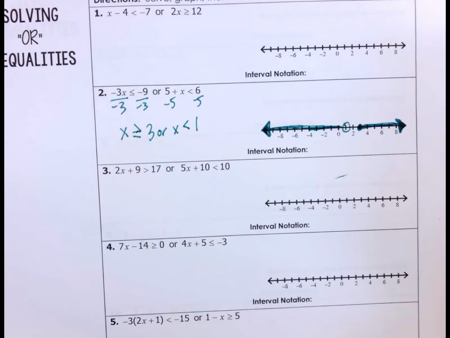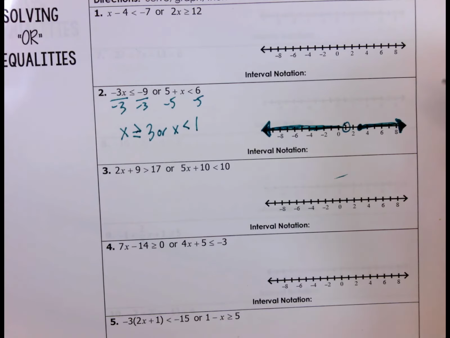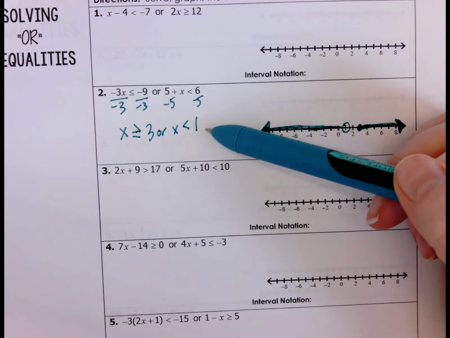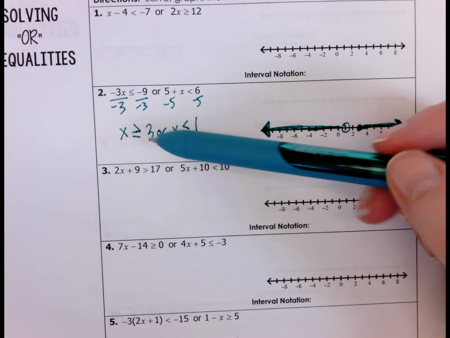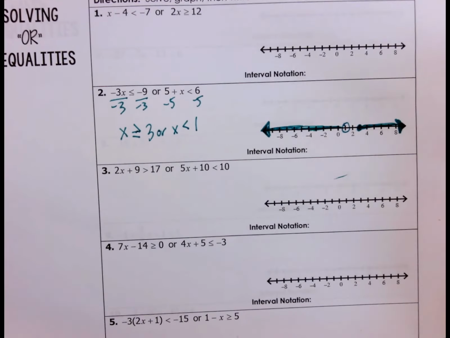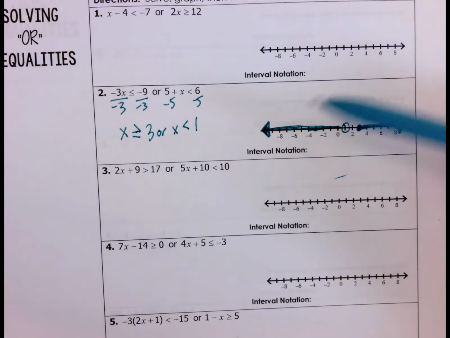Okay. So when you get to an OR problem, if you notice that when you try to graph it, it's not graphing away from each other, you might want to just double check that your answer is correct, that you didn't make a mistake, forget to flip a sign or something like that. If they're graphing on top of each other, there's a good chance that you're not going to have a correct answer because generally they are going to go apart from each other.